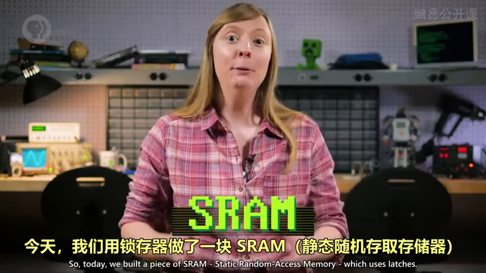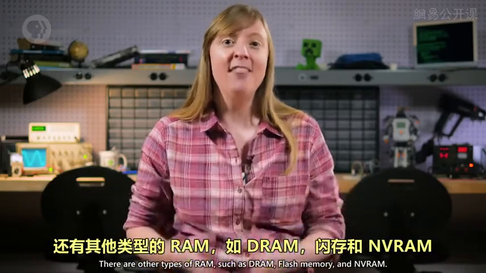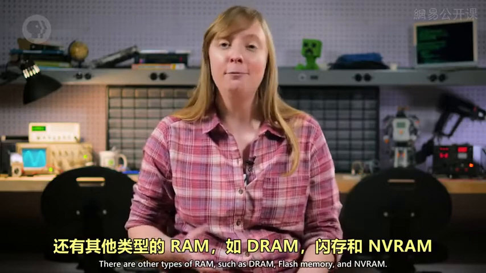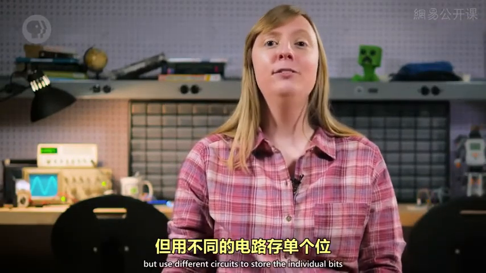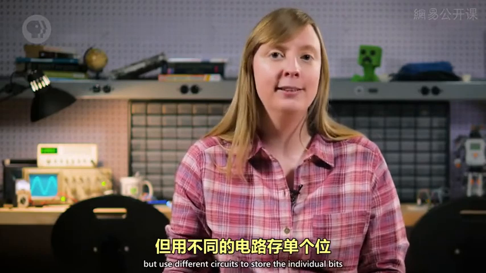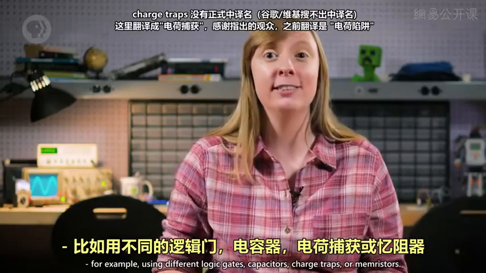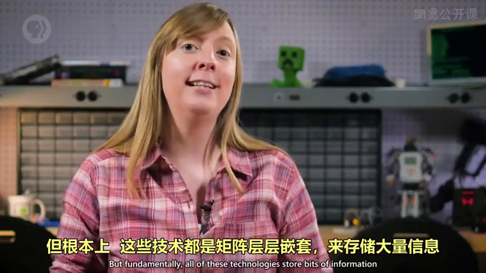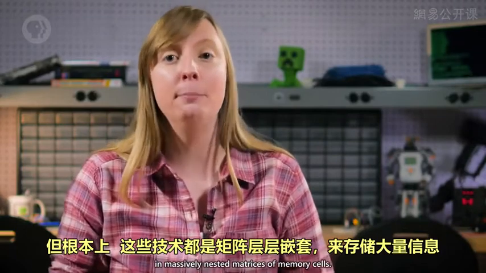So today we built a piece of SRAM, static random access memory, which uses latches. And there are other types of RAM, such as DRAM, flash memory, and NVRAM. These are very similar in function to SRAM, but use different circuits to store the individual bits. For example, using different logic gates, capacitors, charge traps, or memristors. But fundamentally, all of these technologies store bits of information in massively nested matrices of memory cells.